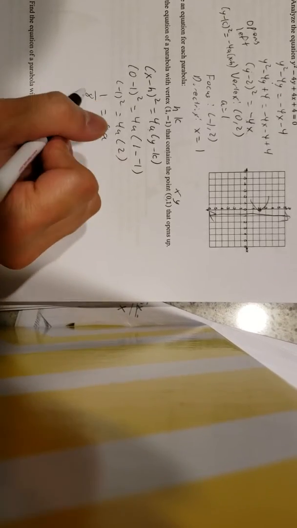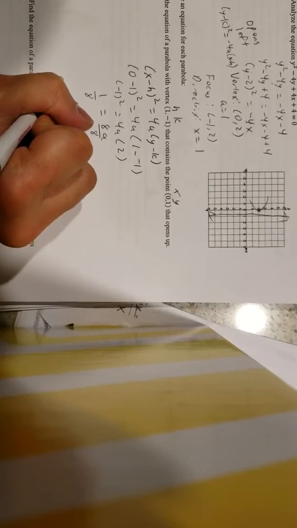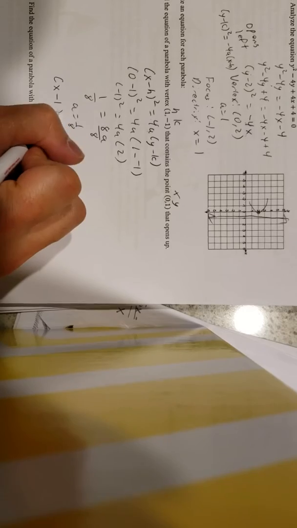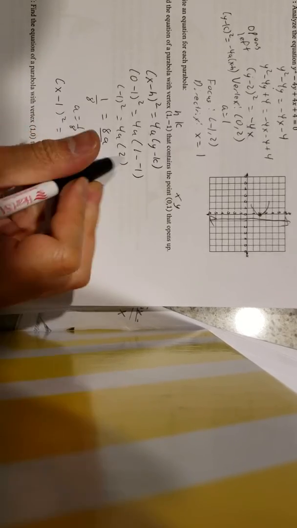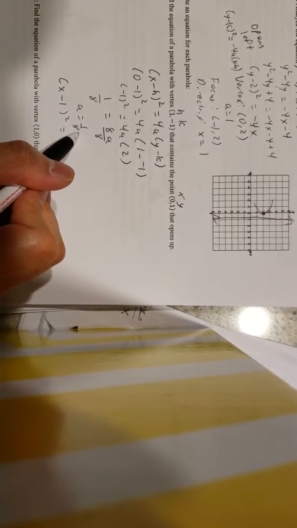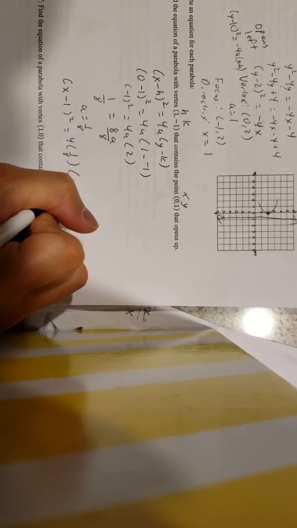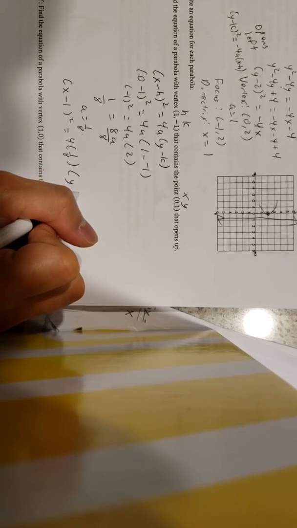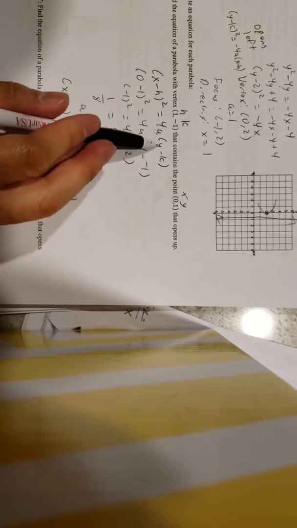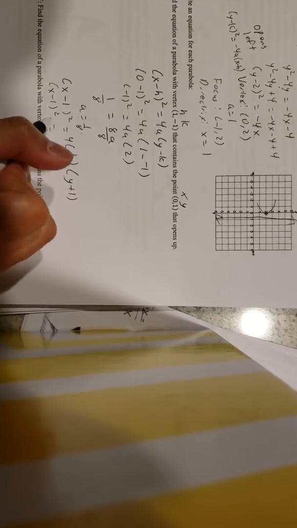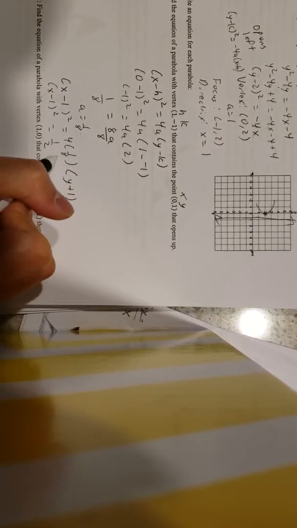So now my final equation will be x minus 1, because we're plugging in the vertex, squared is equal to 4 times 1/8, right? So I'm going to put 4 times 1/8 y plus 1. Since it's y minus k and k is negative 1, this will be y plus 1. So my final equation, if I just multiply this out, is x minus 1 squared is equal to 1/2 times y plus 1. Okay.